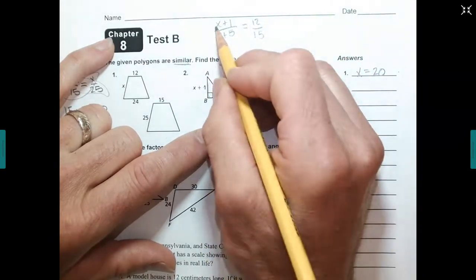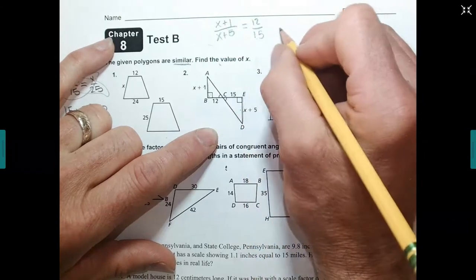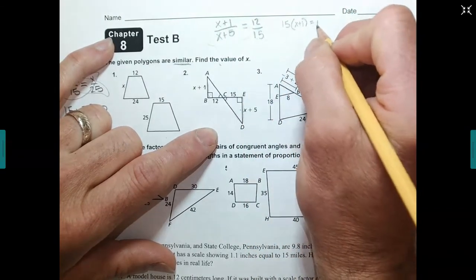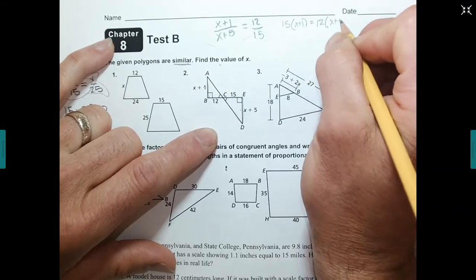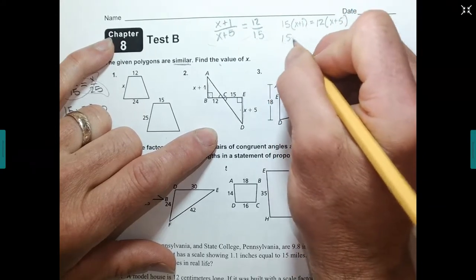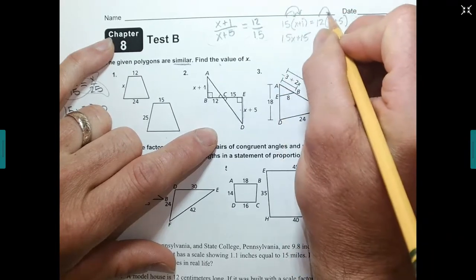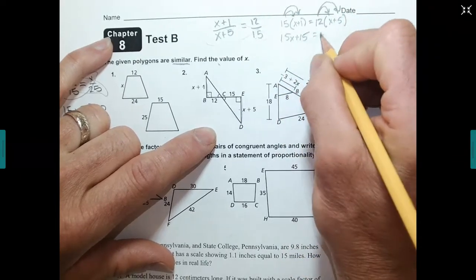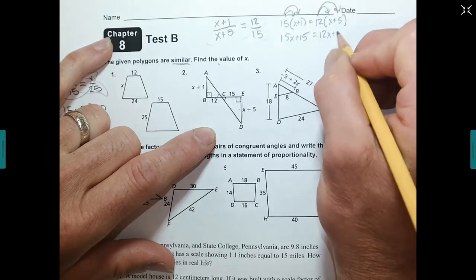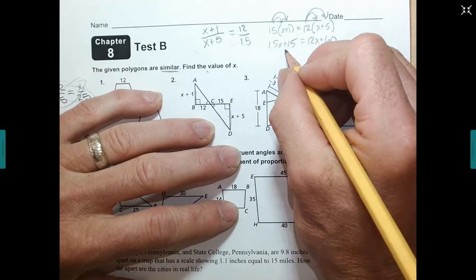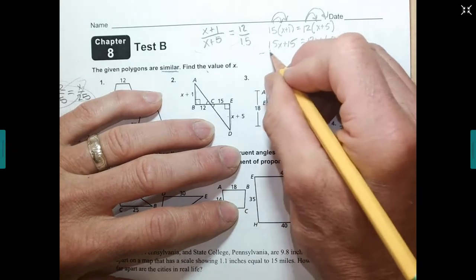So I go 15 times x and 15 times 1, right? Because it's 15 times (x plus 1) equals 12 times (x plus 5). So I get 15x plus 15, because I distribute, equals 12x plus 60. Let's go ahead and subtract 12x.